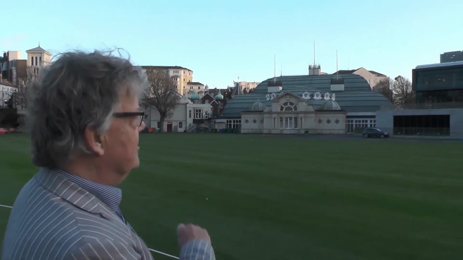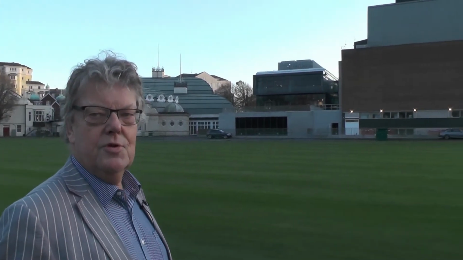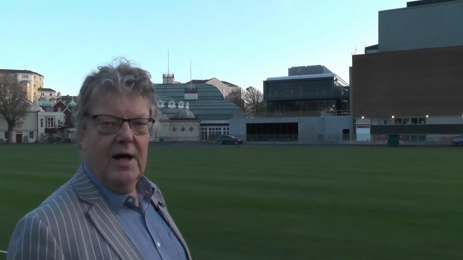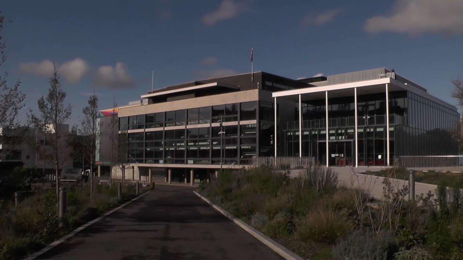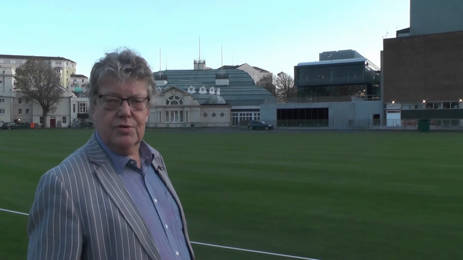To the right of that, we've got the newly opened Welcome Building, designed by Levitt-Bernstein, which now is positioned between the Congress Theatre and the Winter Gardens. And I think you'll agree it's quite a modern addition, but it fits in well with the park, and that now is the main entrance to the Devonshire Quarter complex.